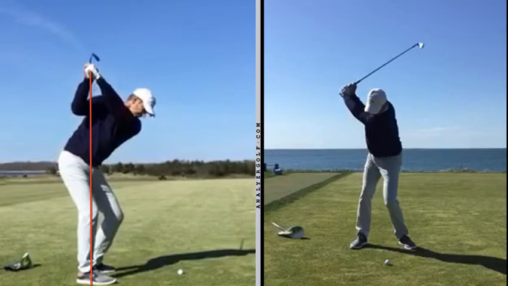Generally, players who retain a lot of bend in their trail leg, who don't create some inclination of their pelvis, and when I say inclination, I'm basically talking about the right hip being significantly higher than the left, when it's time to transition, these golfers generally have to push off their right side out of the ground in order to get their pressure to start moving back towards the target.